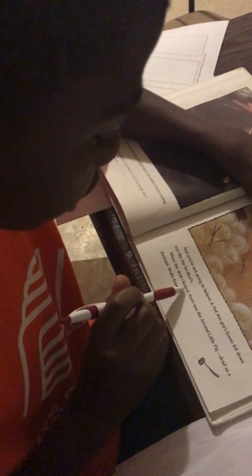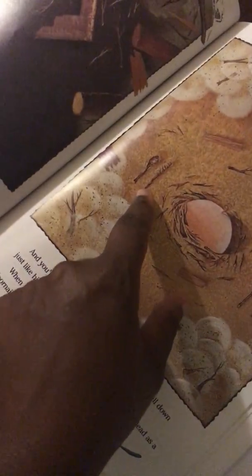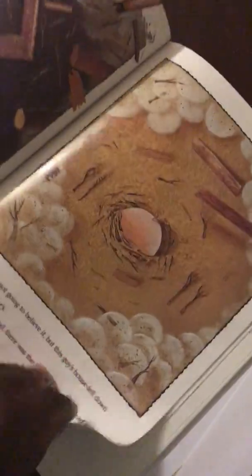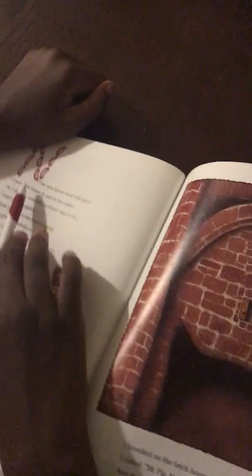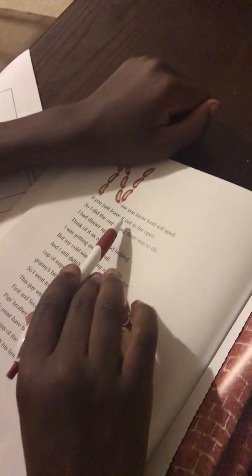The dust cleared. There was the second little pig, dead as a doornail. Wolf's honor. Now you know food will spoil if you just leave it out in the open.